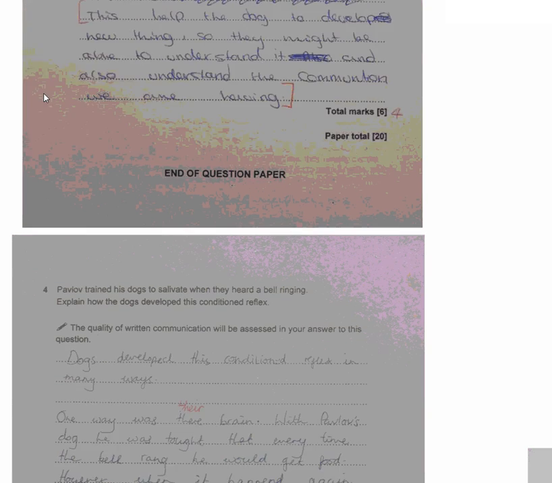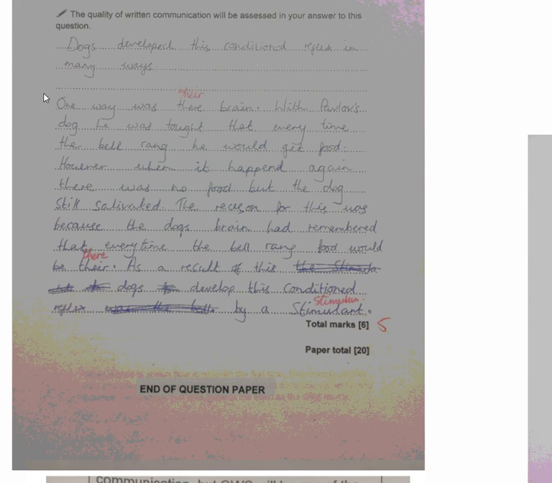Let's have a look at our final example. "So dogs develop this conditioned reflex in many ways. One way was their brain. With Pavlov's dog, he taught that every time the bell rang, he would get food. However, when it happened again, there was no food, but the dog still salivated. The reason for this was that the dog's brain had remembered that every time the bell would ring, food would be there. As a result of this, dog developed this conditioned reflex by a stimulant."